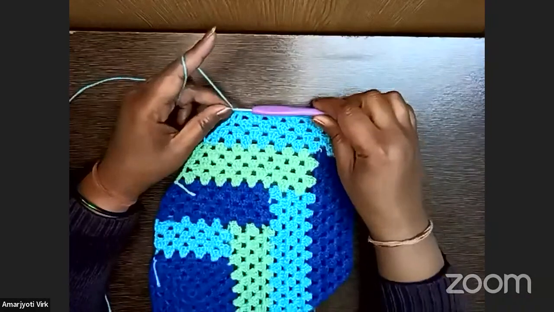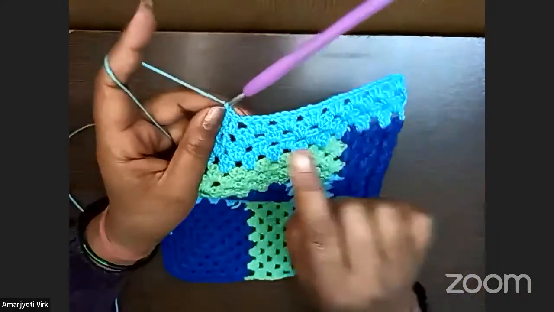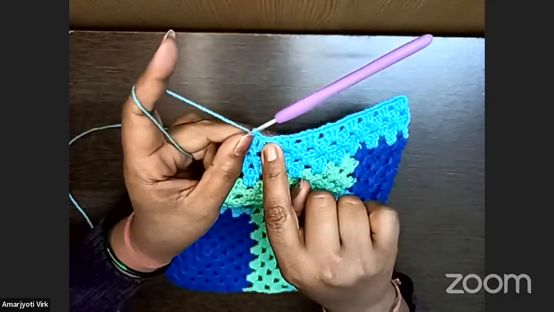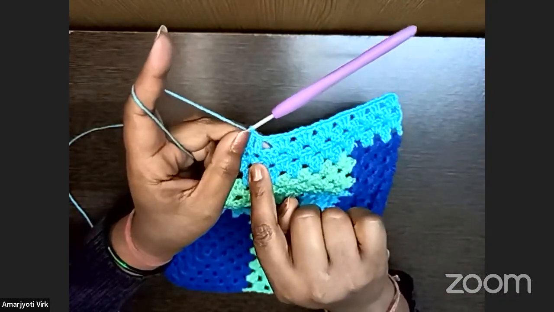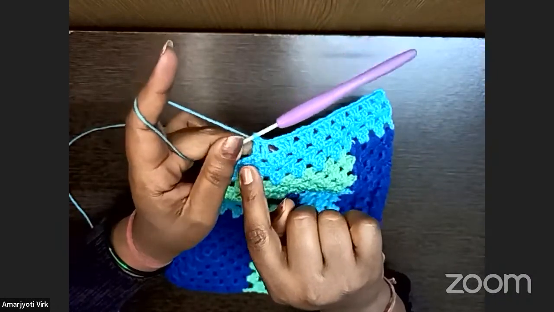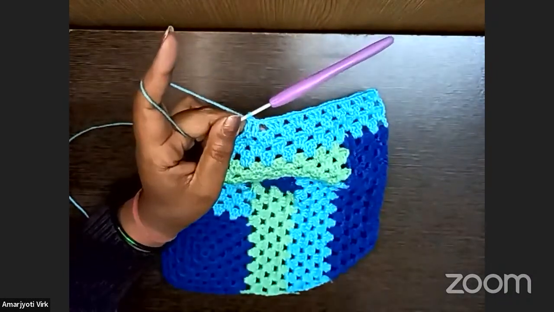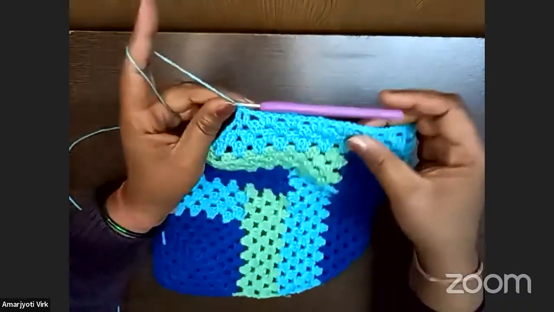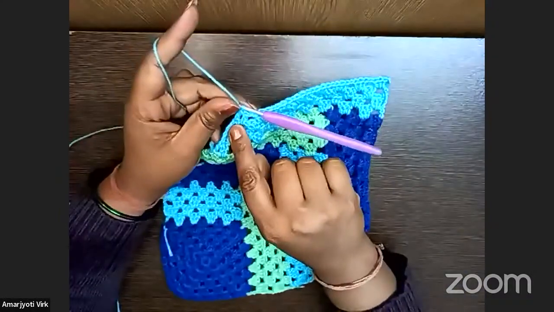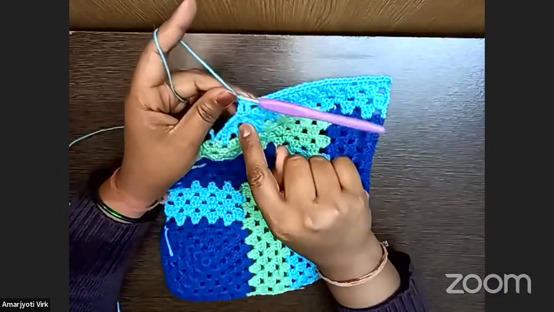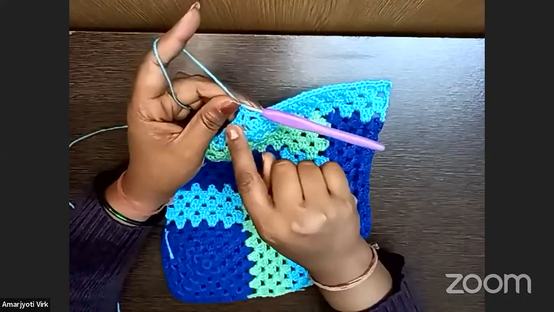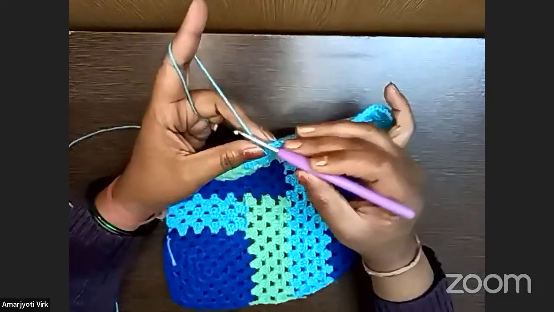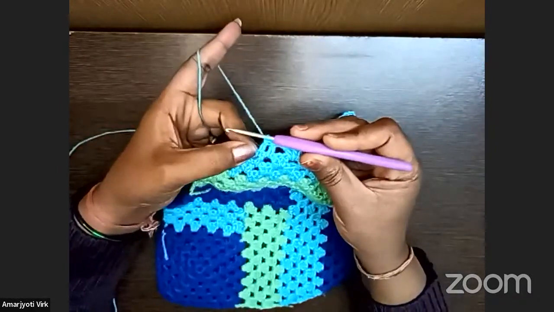Sorry ma'am, I didn't understand. After 7 blocks, there is a chain 1. Okay. And then 1 double crochet in the last space and 1 double crochet on the top of chain 3. So 1 and 1, that's it. 1 and 1, yes. Because if I leave it over there or do not make anything in the space, this shape will not get okay. So that is why I have to make 1 and 1 over here. One in the space and one on the last stitch.